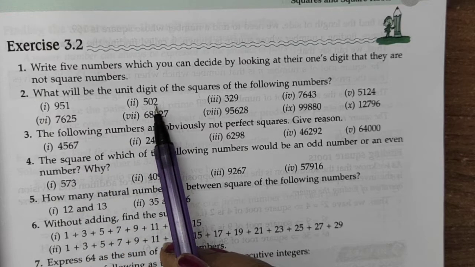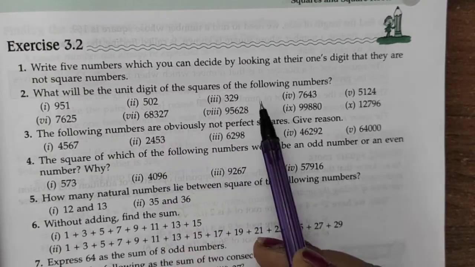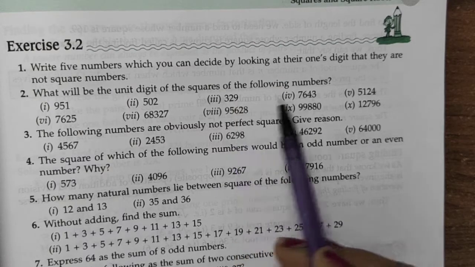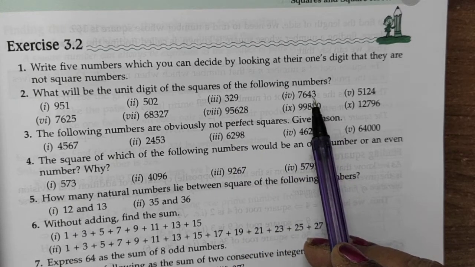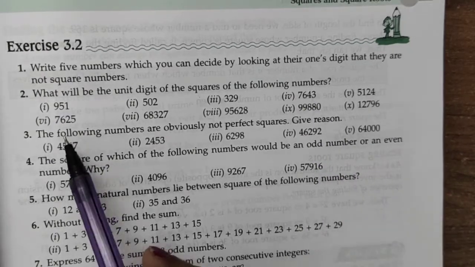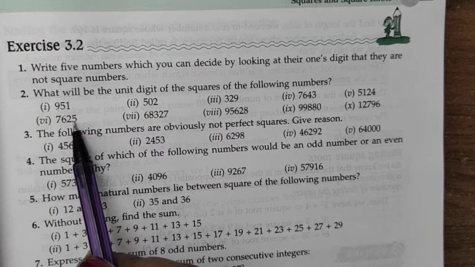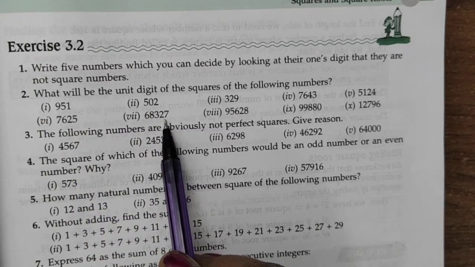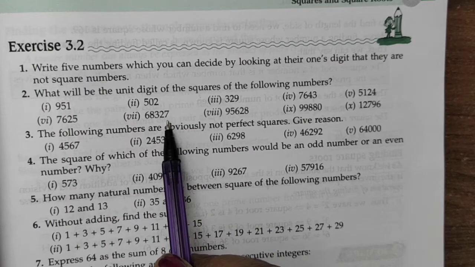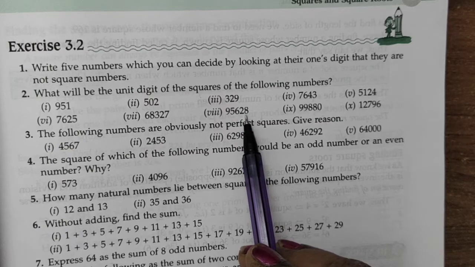502, here it is 2. So what will be the units digit when it is squared? It will be 4. Then 329, 9 9s are 81, you know that it will be again 1. Here if it is 3, the square will be 9. If it is 4, 4 4s are 16, so it will be 6. Then 5, again it will be 5 only, because 5 5s are 25. 7, it will be 9, because 7 7s are 49. So in its unit digit it will be 9. 8, again 8 8s are 64. What will be the units digit after squaring? It will be 4.